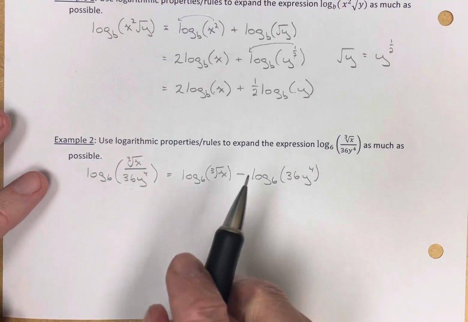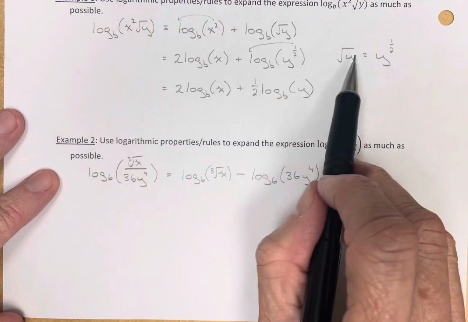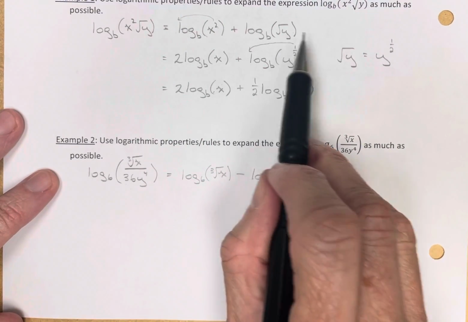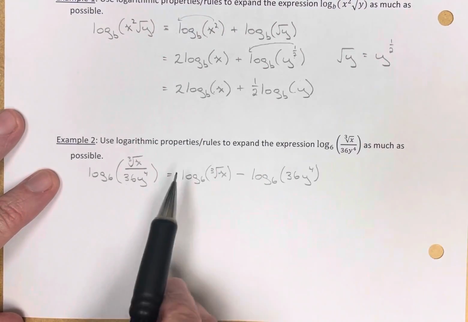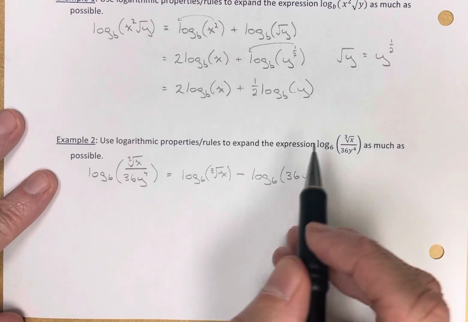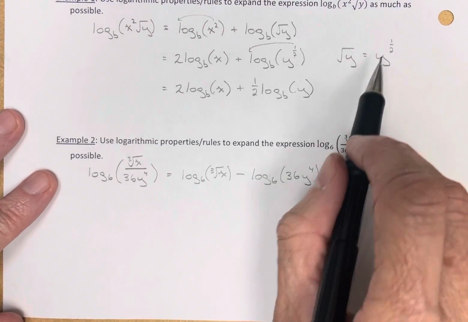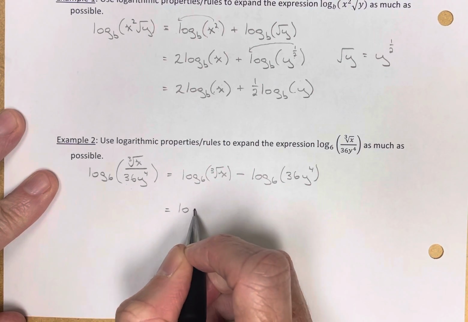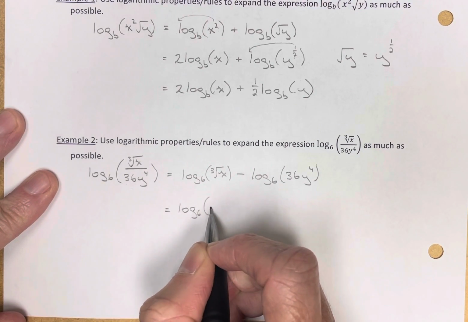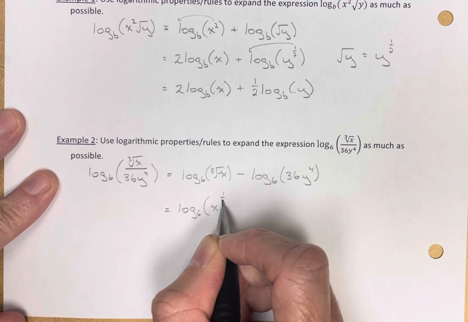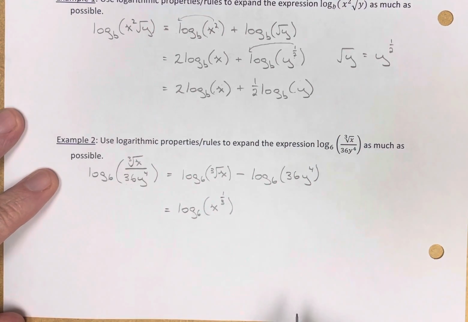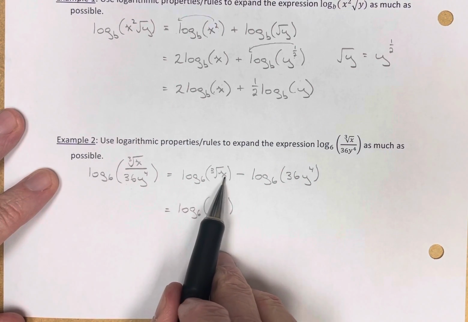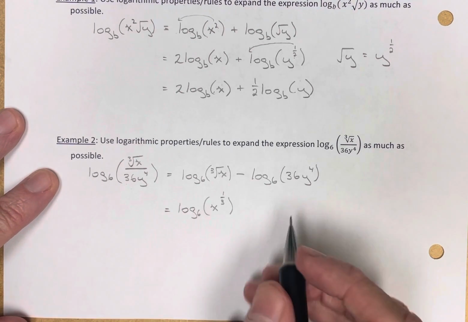Okay, well, just like up here, where the square root of y can be rewritten as y to the half, the cube root of x can be rewritten as x to the 1/3. So I'm simply going to write this one using an exponent, log base 6 of x to the 1/3. So cube root of x can be rewritten in exponential form as x to the 1/3.